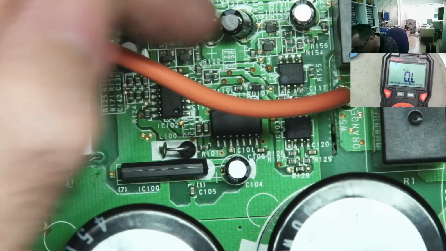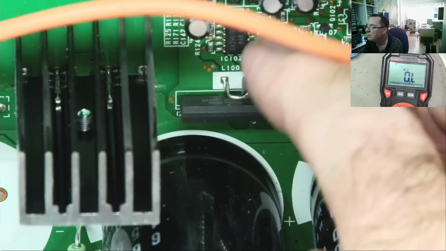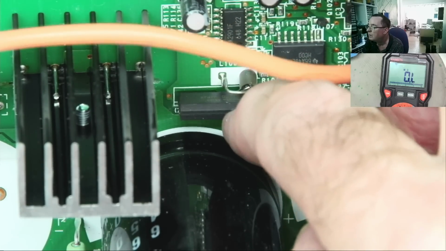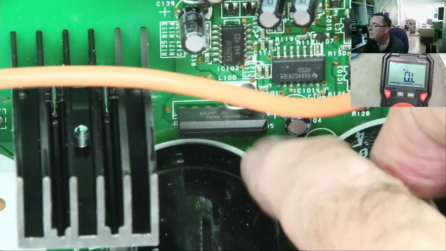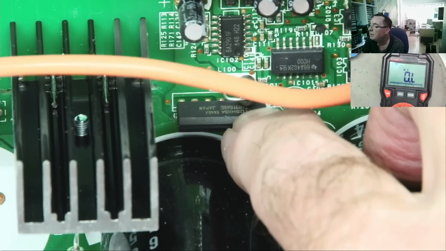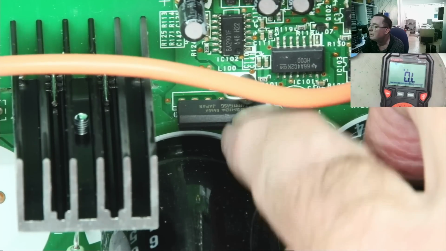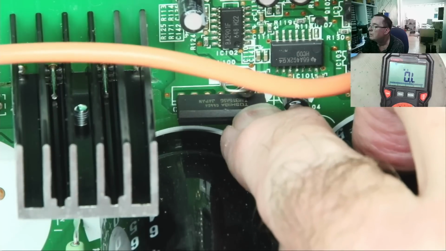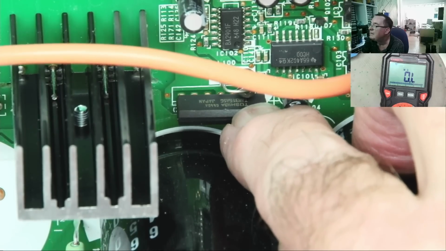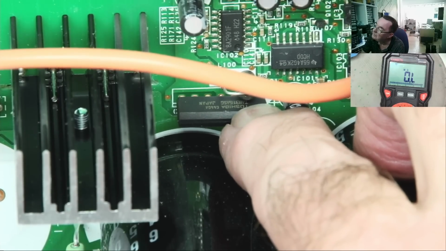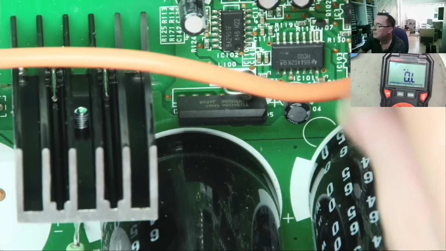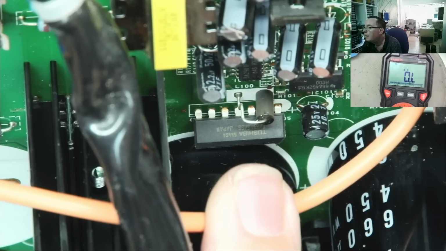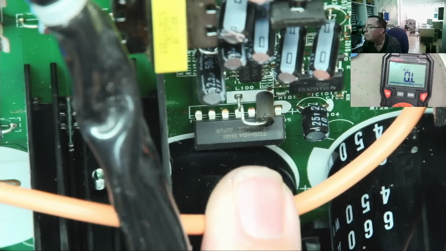Don't see anything obvious on this side either. What's this long thing here? This one. What are you? Toshiba. What are you? TA8316.